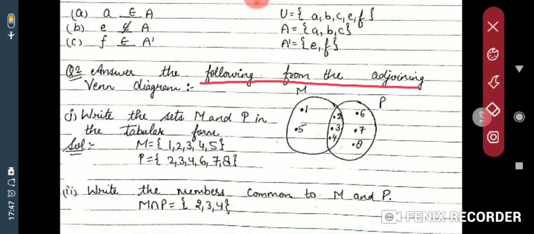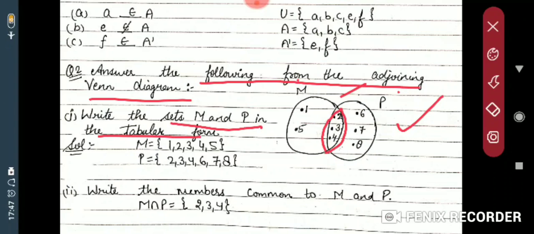Answer the following from the adjusting Venn diagram. So this Venn diagram is given and according to this you have to answer. First of all, what is the meaning of this? This means the elements of both M and P, that means common elements. Okay. So write the sets M and P in the tabular form.